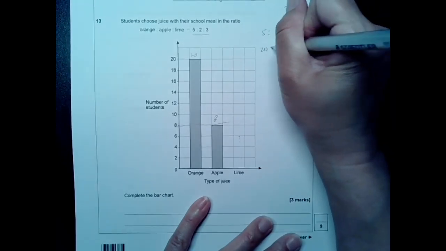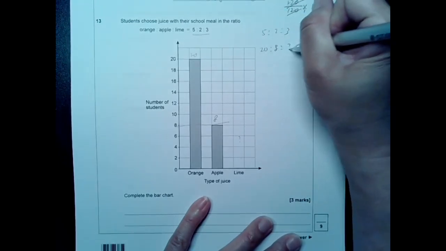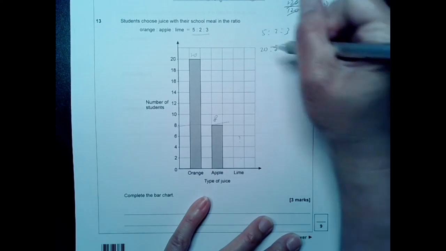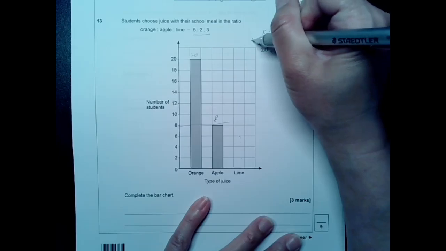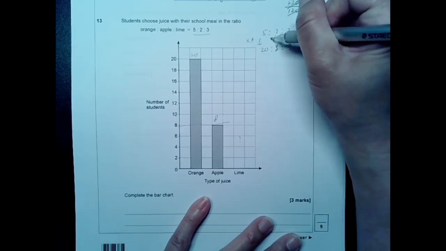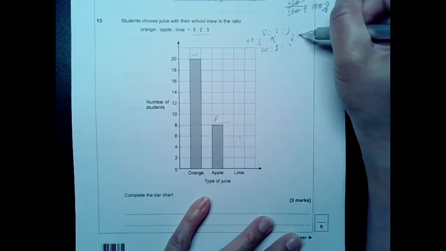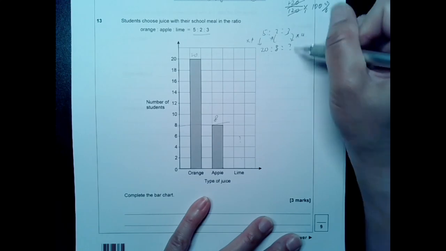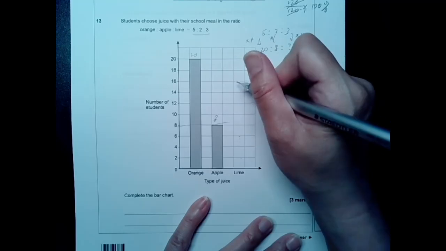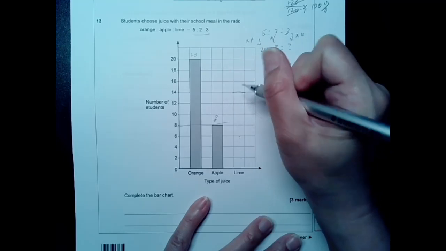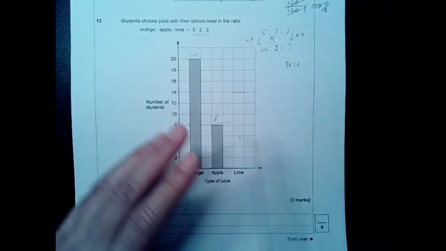So we have to make it become the 20 there. So I would be thinking of 5 and 20, that is times 4, and 3 should be times 4 as well. 3 times 4 is 12, so all we need to do is draw a bar up to 12. Sorry, I should need a ruler.